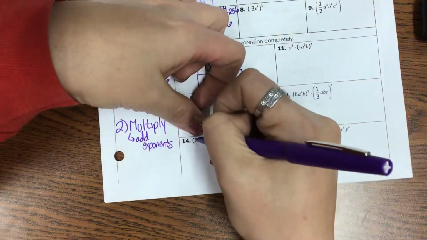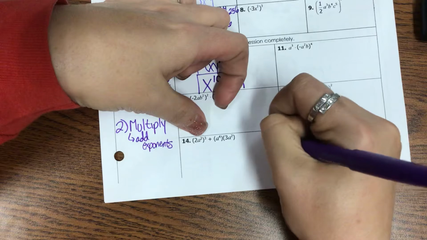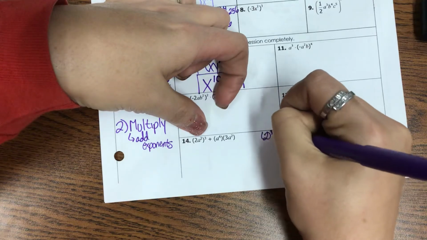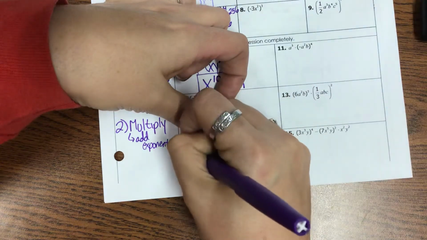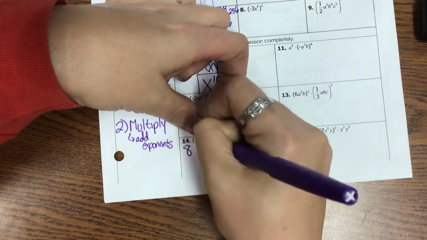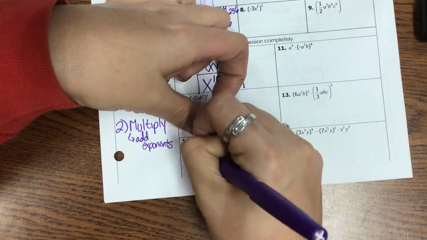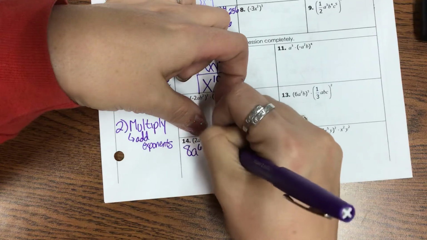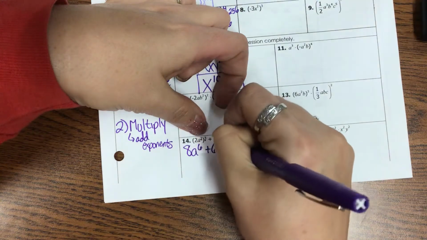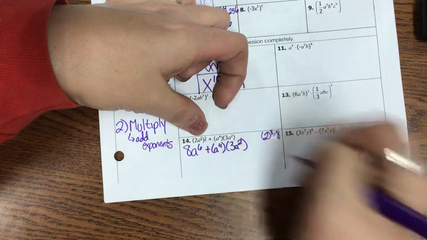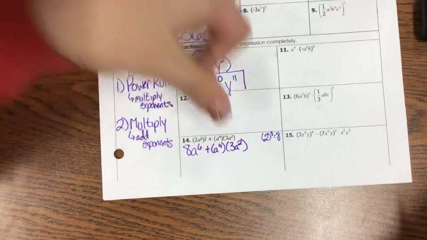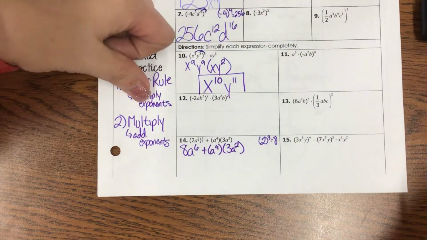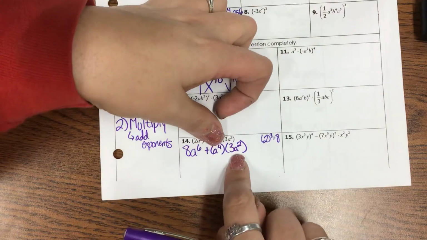So I have 2 to the 3rd, which is 8. 2 times 3 is a to the 6th, plus a to the 4th times 3a squared. Now I've done my power rule. Now I'm going to multiply, and I'm just multiplying these.